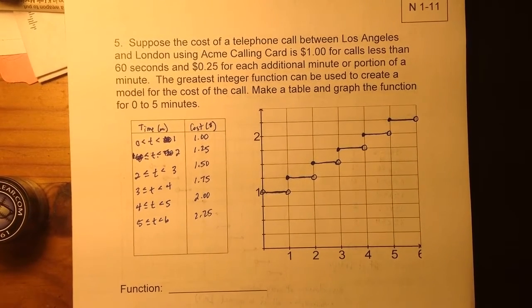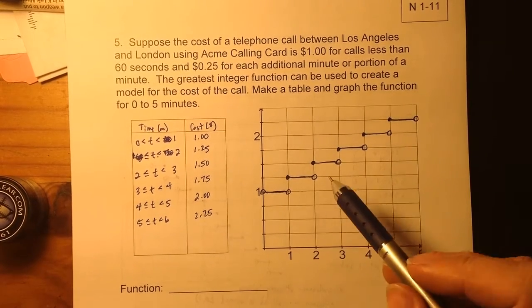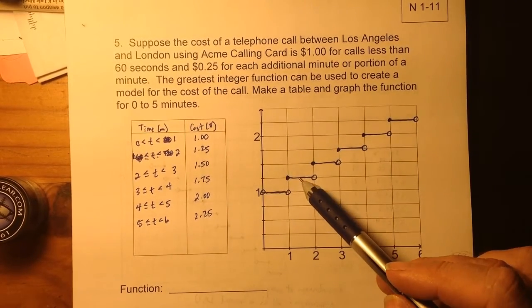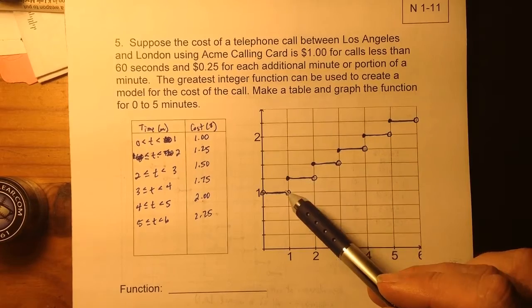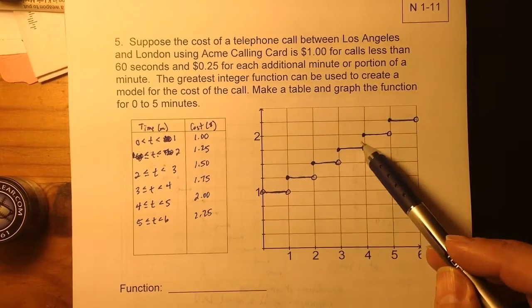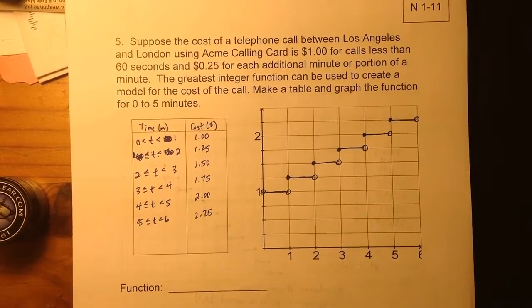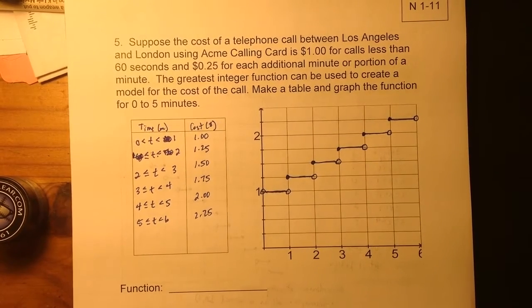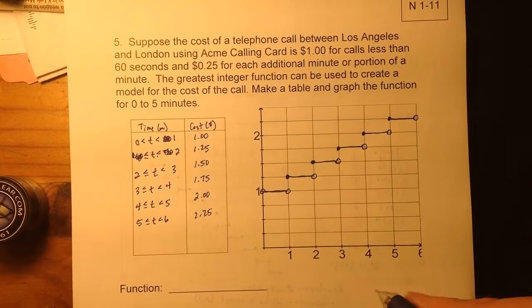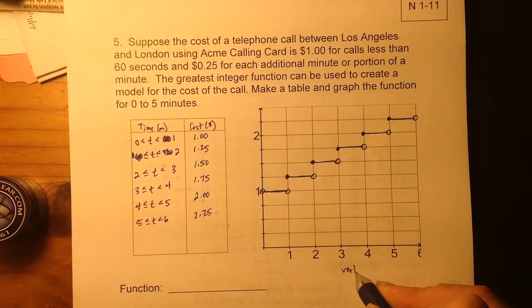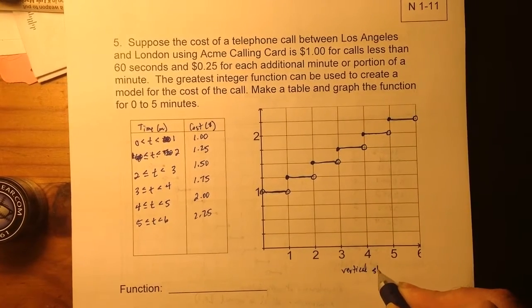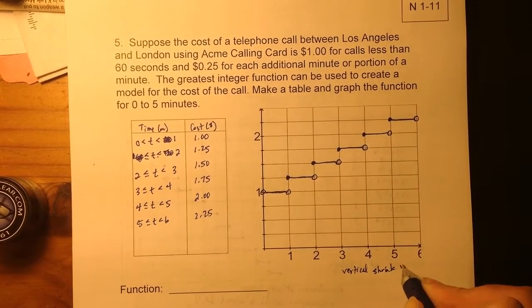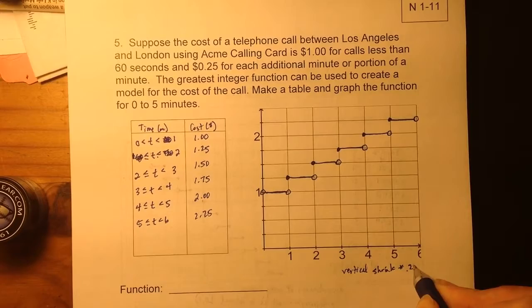All right, so let's talk about what the function's going to look like. First thing I notice is that instead of jumping up by 1 unit each time, we're only jumping up by 25 cents, 1/4 of a unit. And so what we're having here is a vertical shrink. Okay? So I have a vertical shrink times 1/4, 0.25.